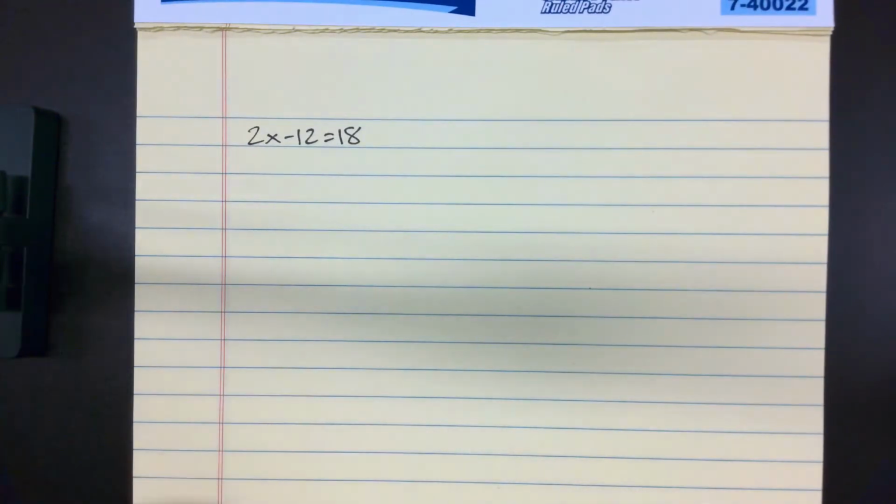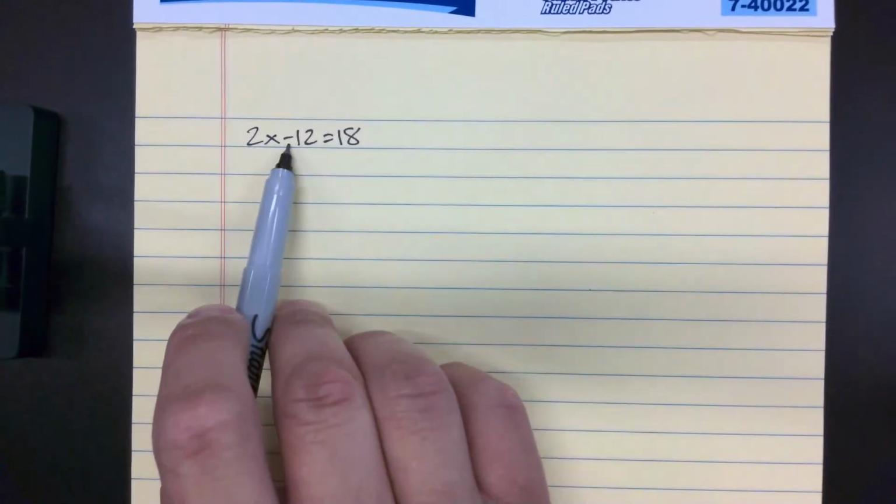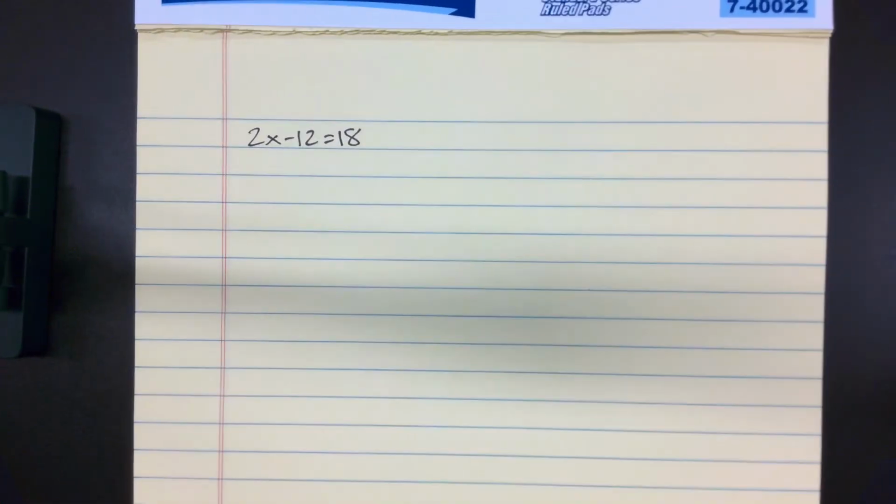The reason why it's multi-step is it's more than one step we have to do in order to get the variable by itself. What we're going to do is start farthest away from the variable and work our way to the variable. Or it's reverse PEMDAS. Okay, so Braxton, what do you want to do first here? How do we move this over? What do we got to do?